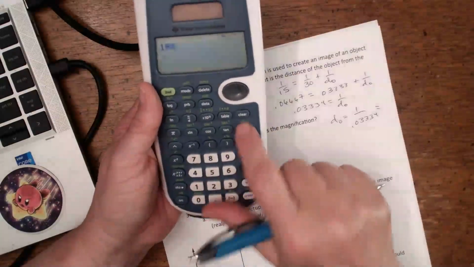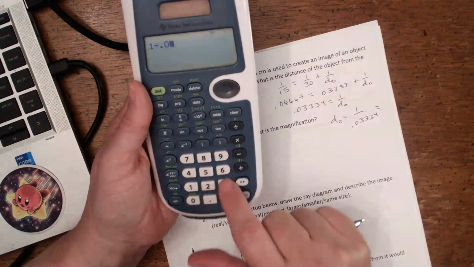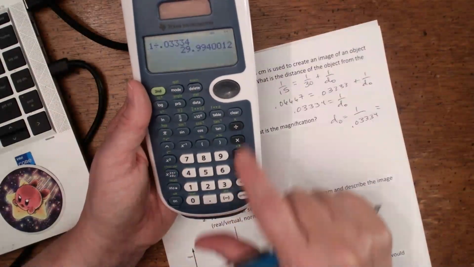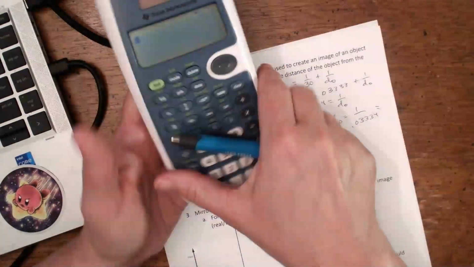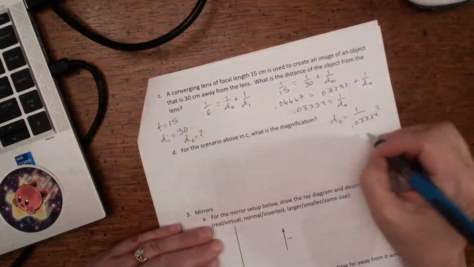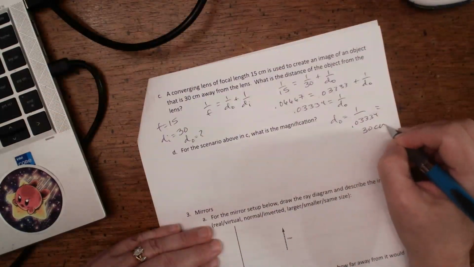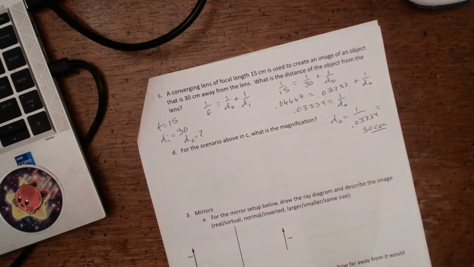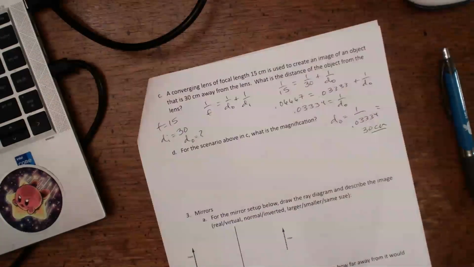And I'm going to go ahead and do that in my calculator. That gives me right at 30 centimeters away. So my object is a distance of 30 centimeters away from my lens. Okay.